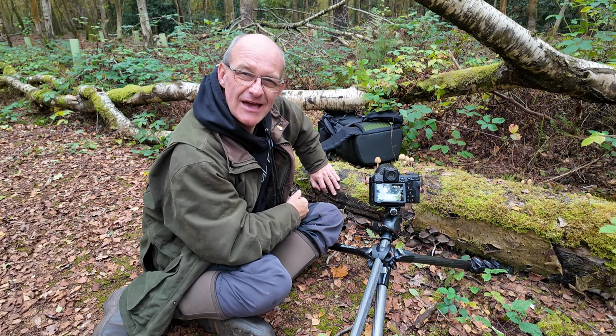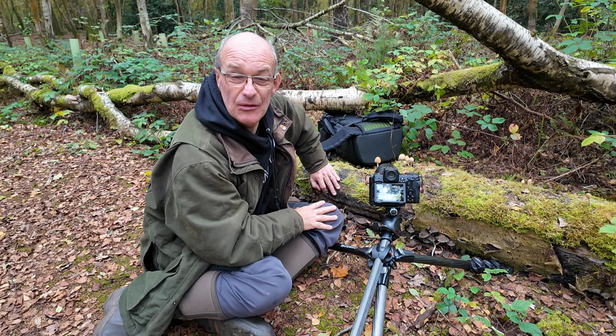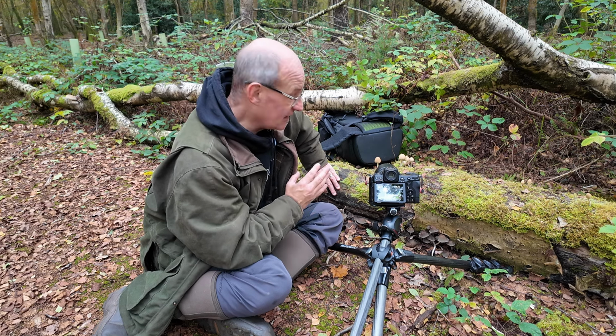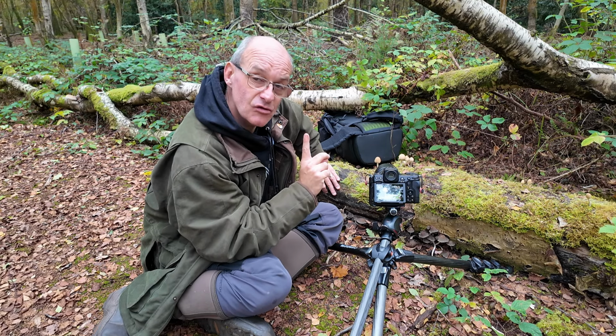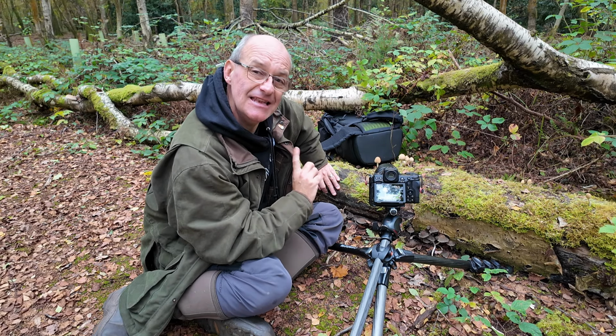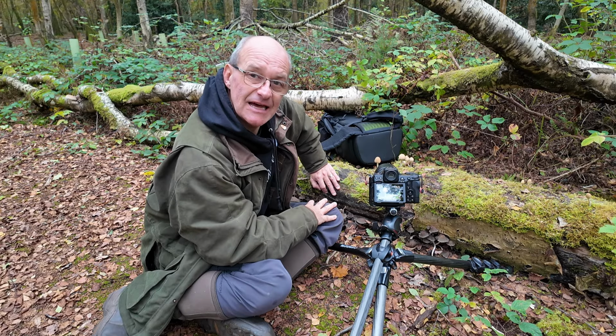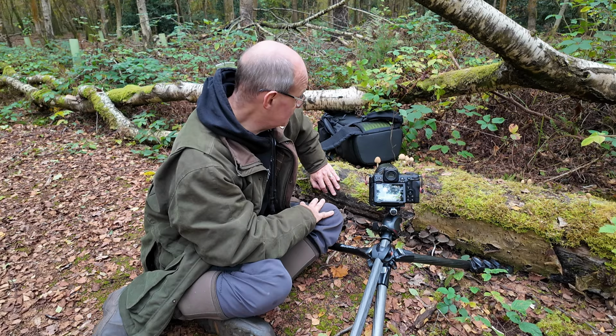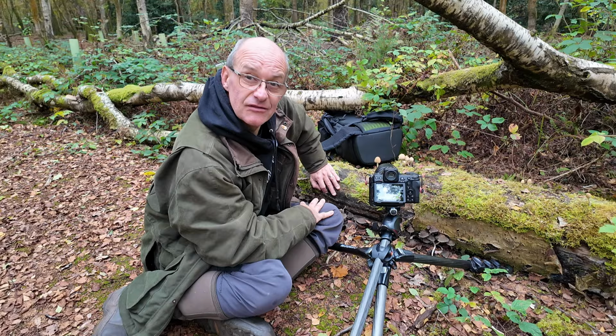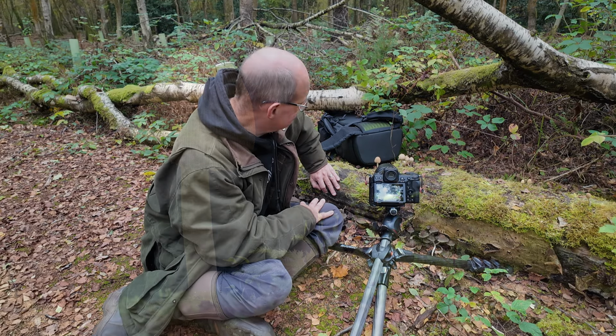Because it's far enough away, it's out of focus, so you can't tell what it is. But I've taken a photograph with one shot, I've done a focus stack, and I've done some different lighting effects, again with my phone torch, and I think this has turned out really well.